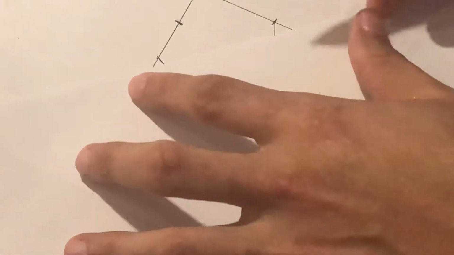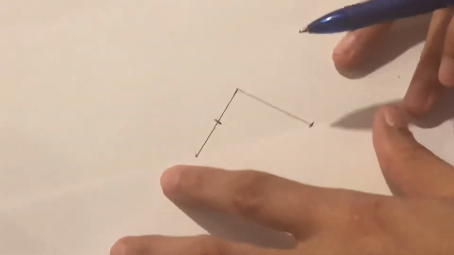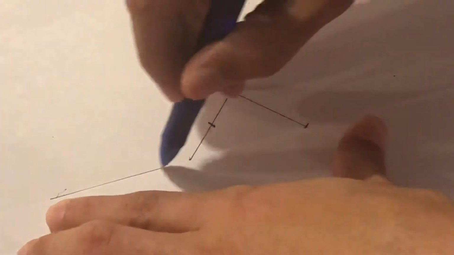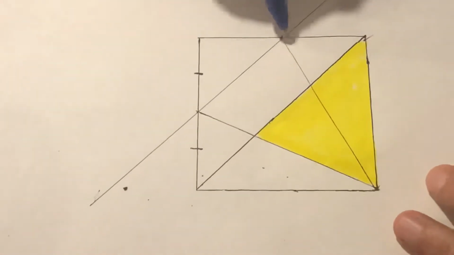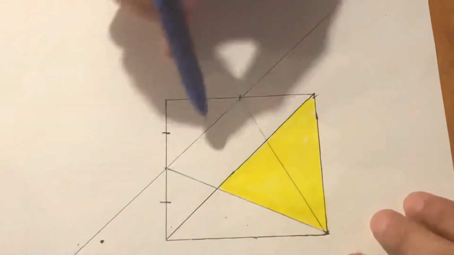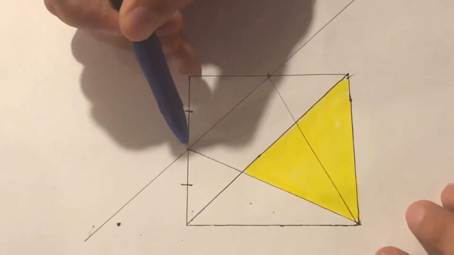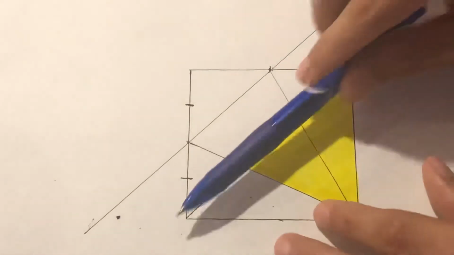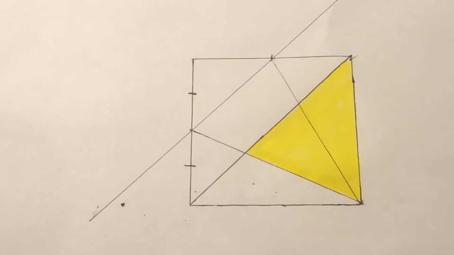I then made a new line connecting the edges, going from the center of one side of the square to the center of the other side of the square. This line, if you notice, is perfectly parallel to our original line. That's going to come in handy.